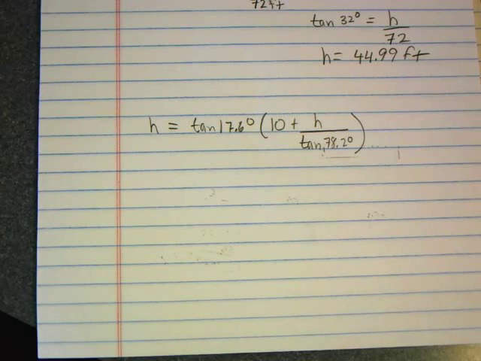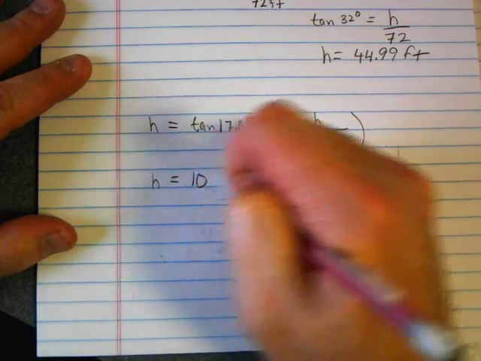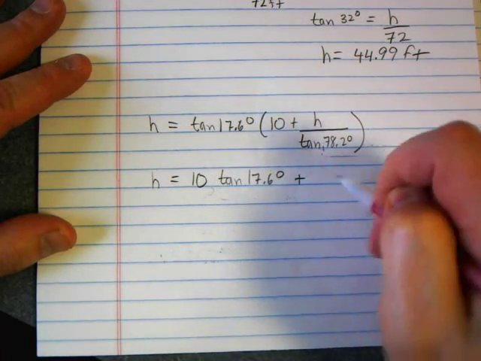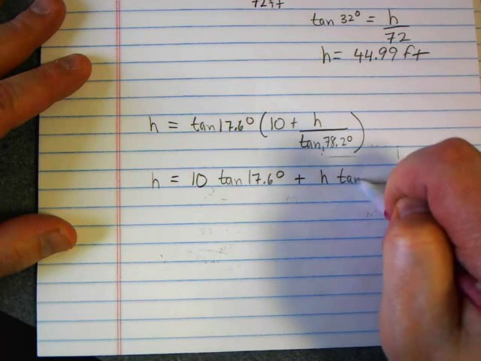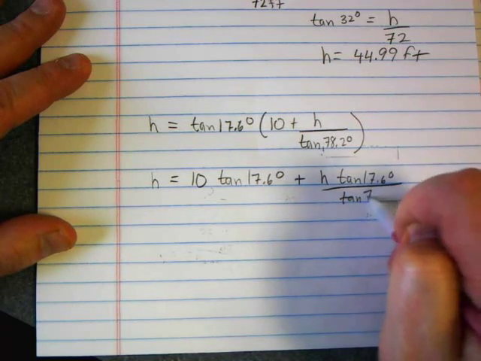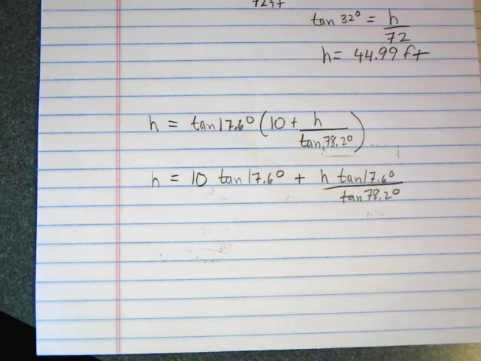That's always a good thing. Now what? Distribute. Okay. So h equals 10 tangent 17.6 degrees plus h tangent 17.6 degrees over tangent 78.2 degrees. We're getting close. Next good idea?